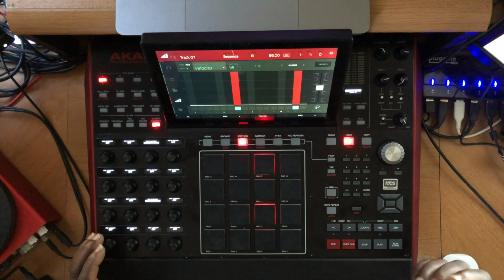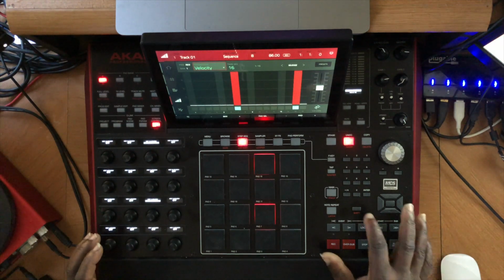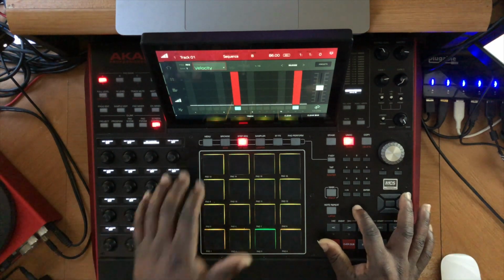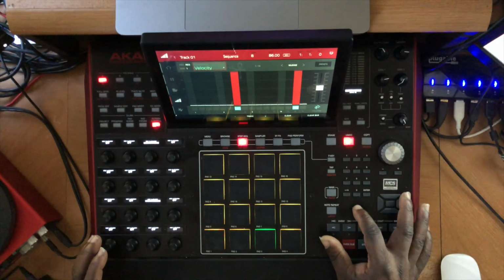Okay, now I'm in the step sequencer. Same thing. If I hit the shift button, I have a few more options that I can utilize inside the menu. Next, the shift button also gives you secondary functions on a lot of the hard buttons on the MPC. For instance, any button that has a secondary button up under it, you can use the shift button to access that secondary button.